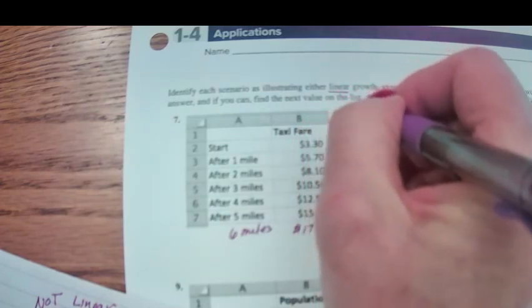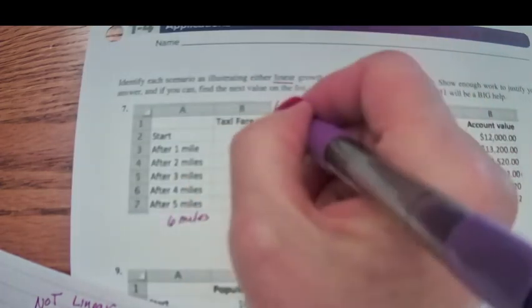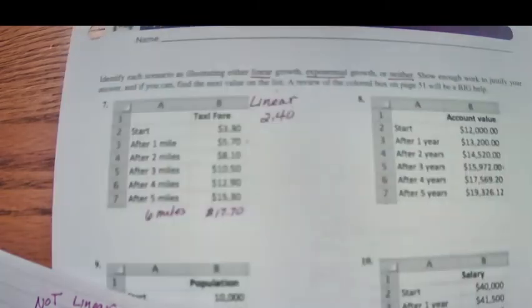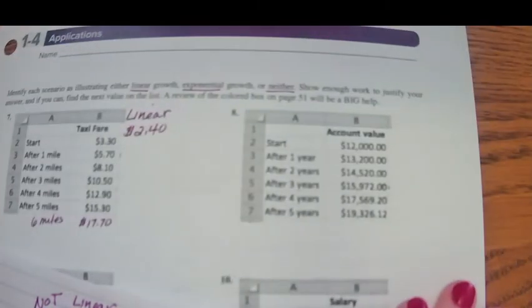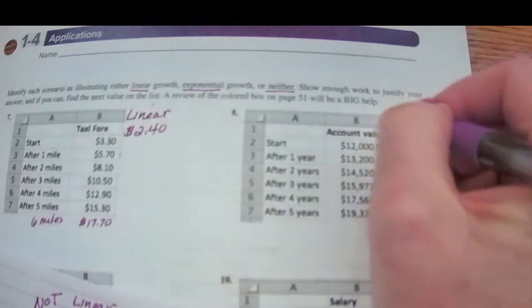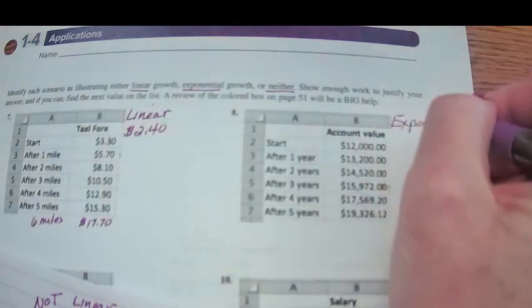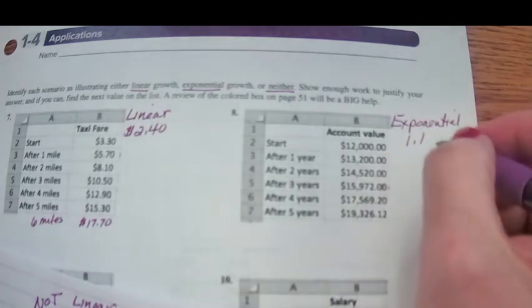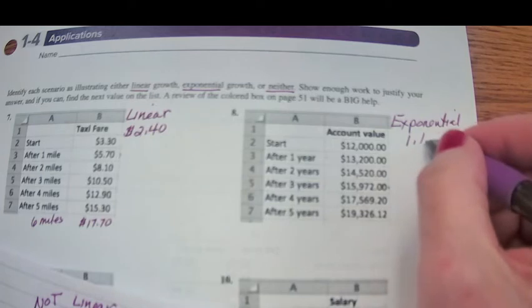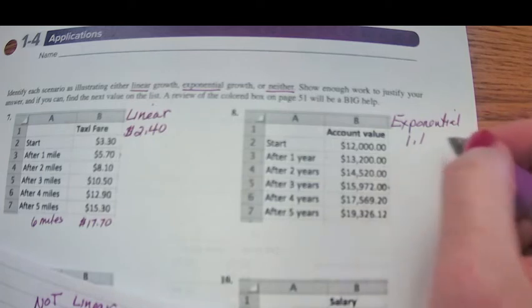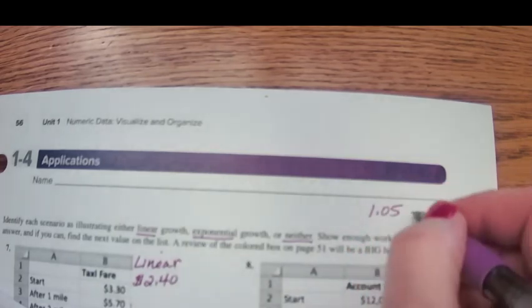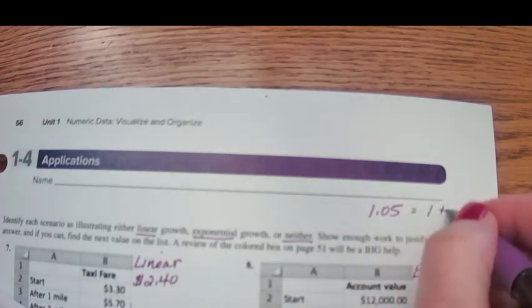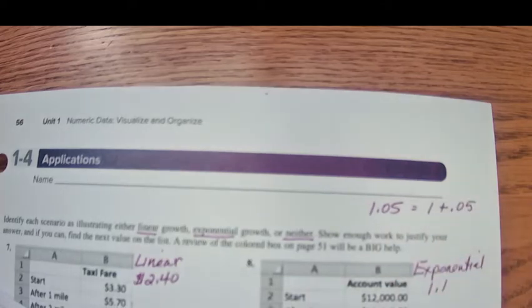This first one was linear, and it went up by 240 every row. This one is exponential, and we multiply by 1.1, a factor of 1.1, which means, remember in our previous example, 1.05 was the whole plus a 5% increase.